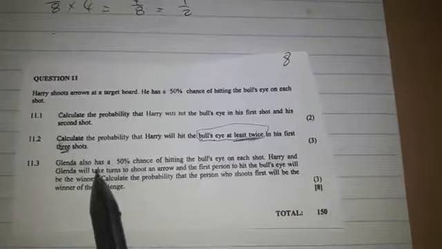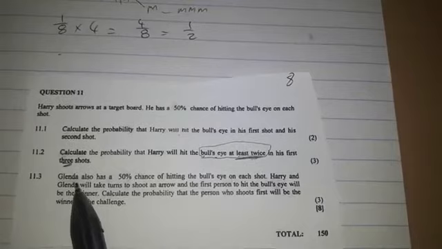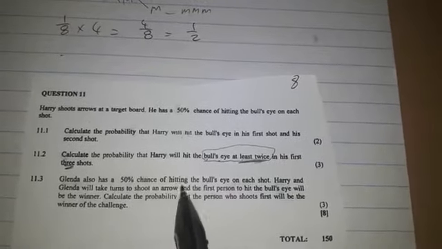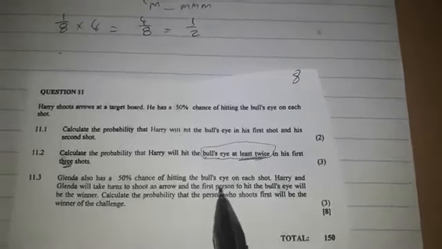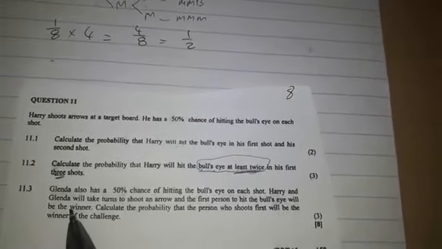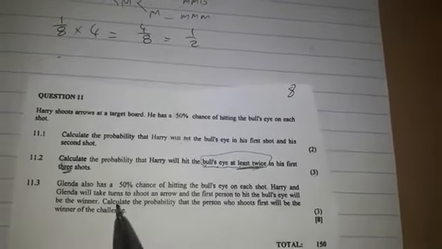Oh, look at that. Let's savor this question. It's the last one. It says Glenda also has a 50% chance of hitting a bullseye on each shot. Harry and Glenda will take turns to shoot an arrow, and the first person to hit the bullseye will be the winner. Calculate the probability that the person who shoots first will be the winner of the challenge. Oh, okay, that's an interesting question.